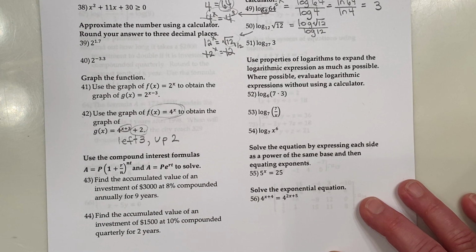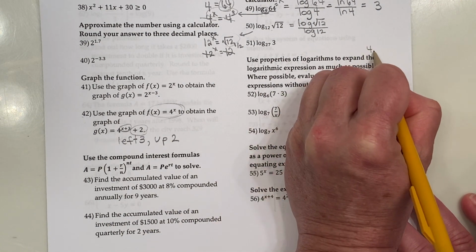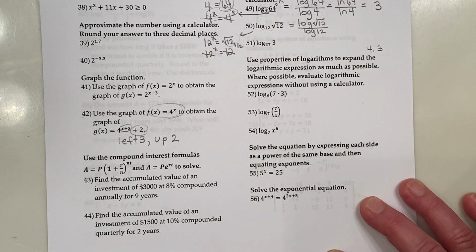Okay, so use properties of logarithms to expand the log expressions as much as possible. Where possible, evaluate log expressions without using a calculator. Got it. I believe this was section 4.3, where these problems came from.